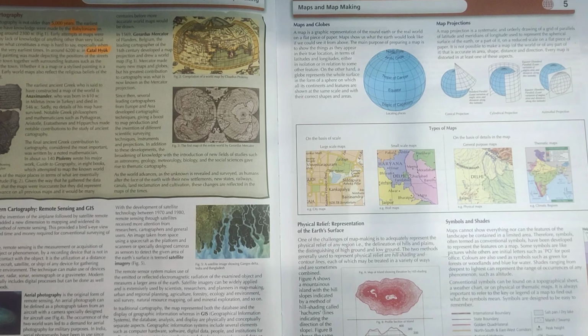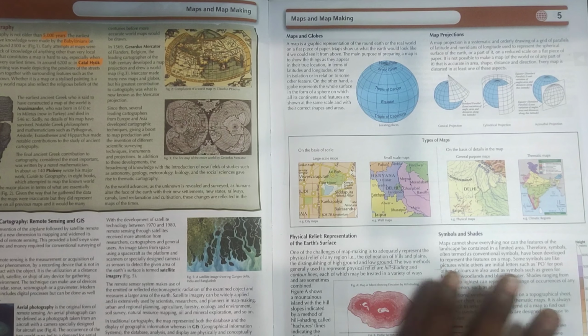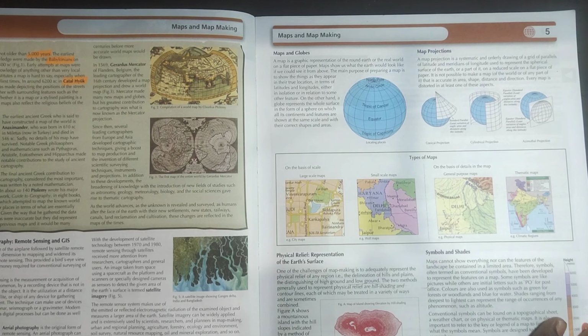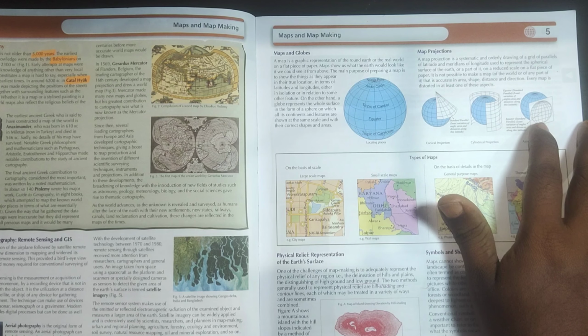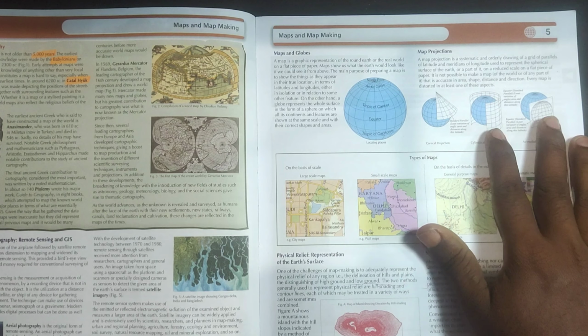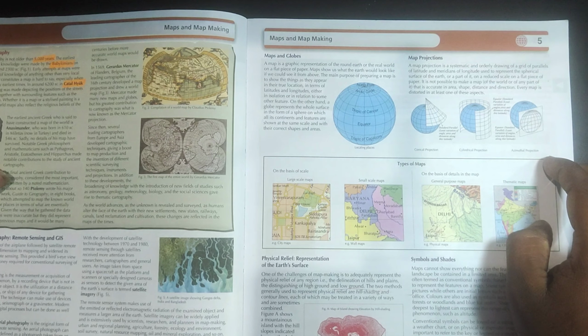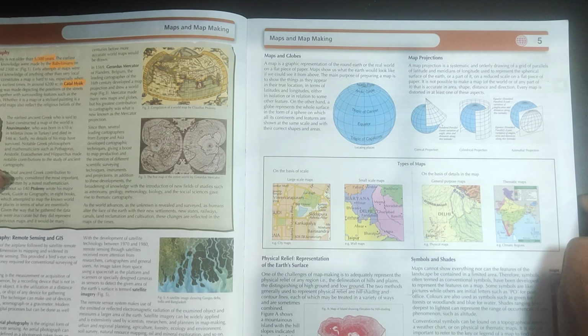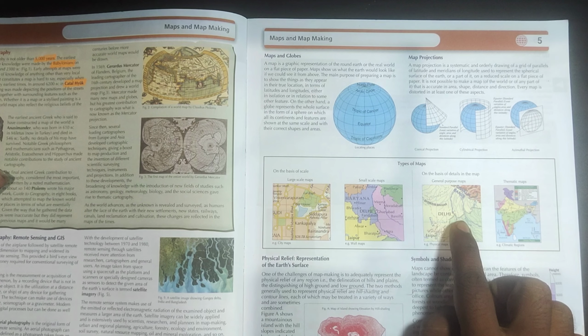And then immediately they have given the scaling, how they have scaled the figures in this particular atlas, and the projection of the maps and the globe, and how the maps and globes were projected for better understanding. They have given it in a detailed manner. And then the types of the maps. Here they have given the 4 types on the basis of the scaling, the small scale, and the detailed map for the general purpose of understanding.